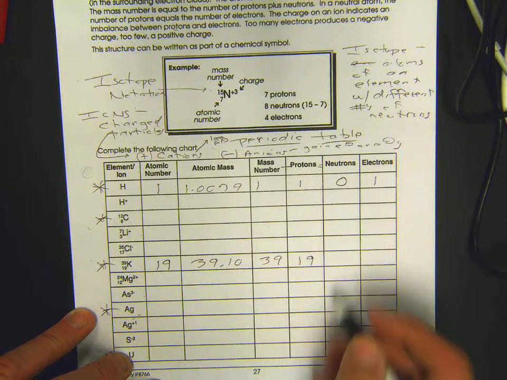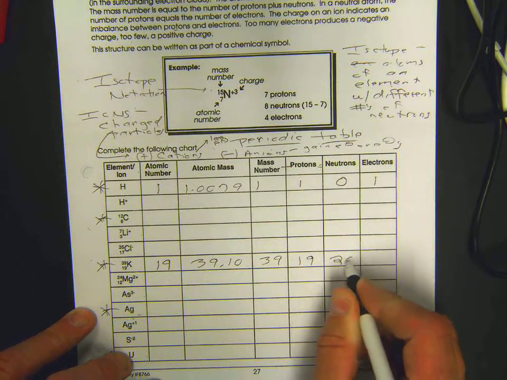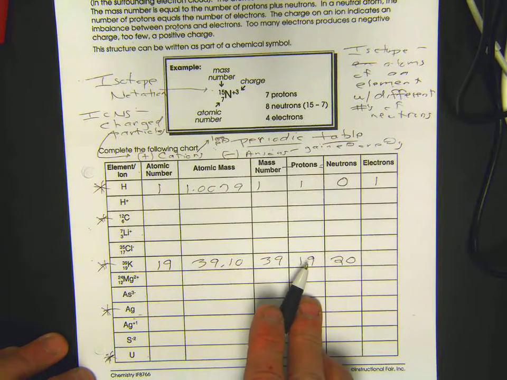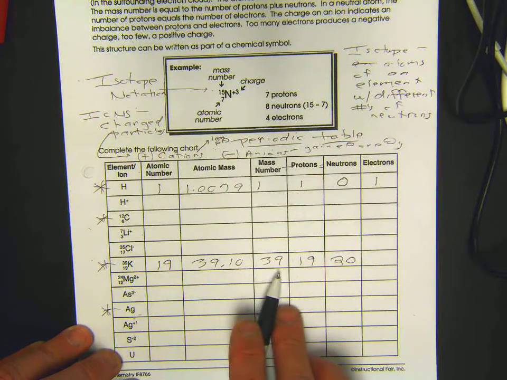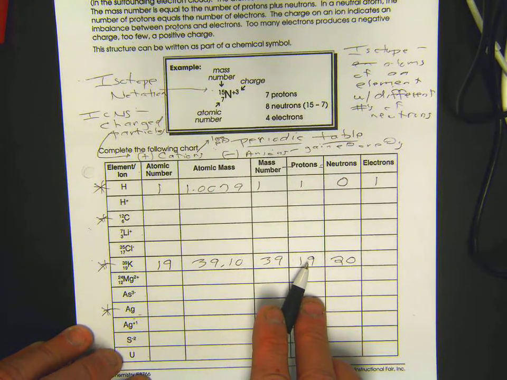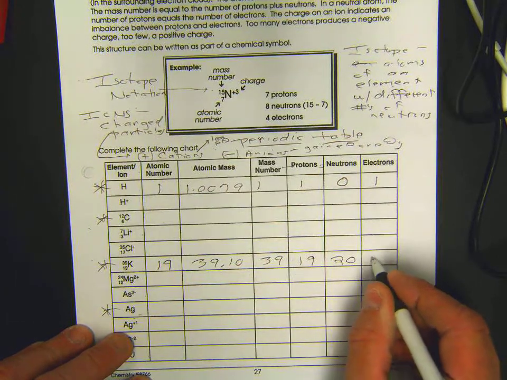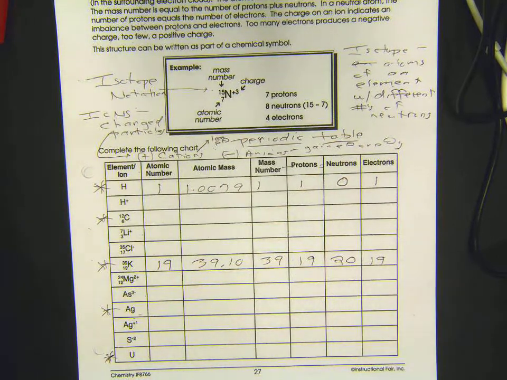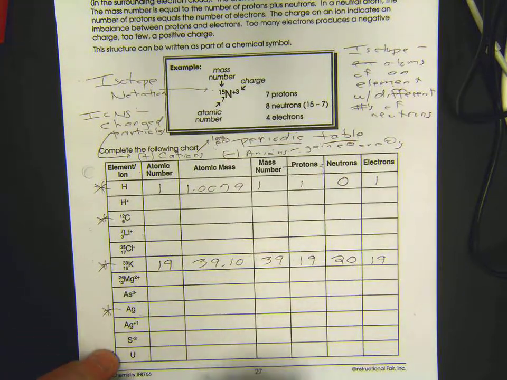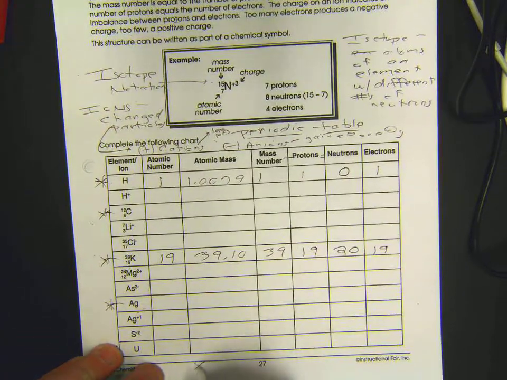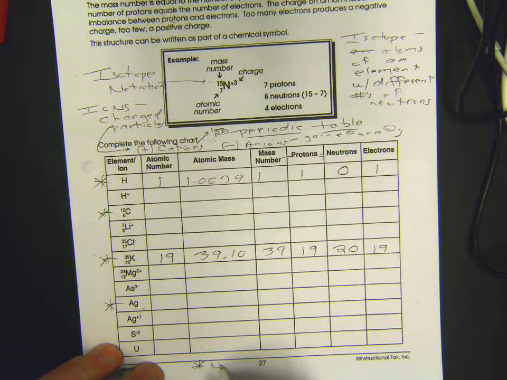This gives me 20 neutrons. And because this is a neutral atom, the number of protons and the number of electrons are going to be the same. So this is going to be 19 electrons. Those are the ones with the star. I'm going to put a note here. The stars are neutral atoms.